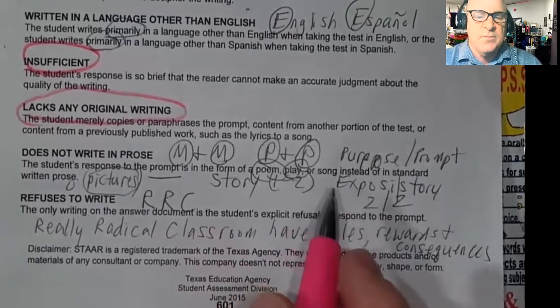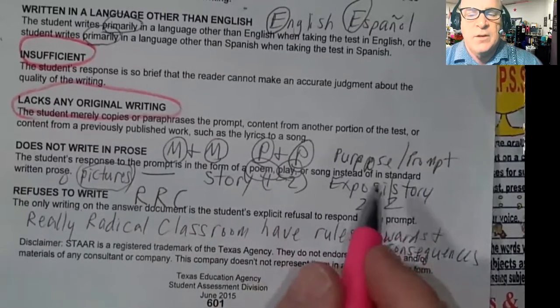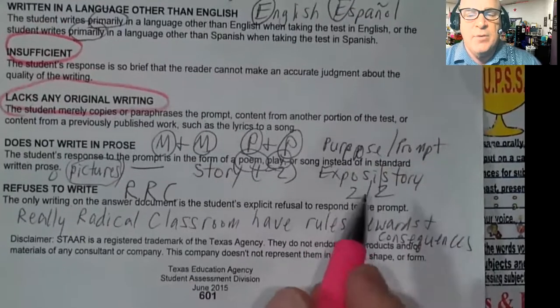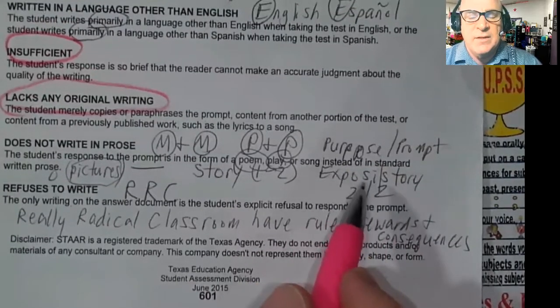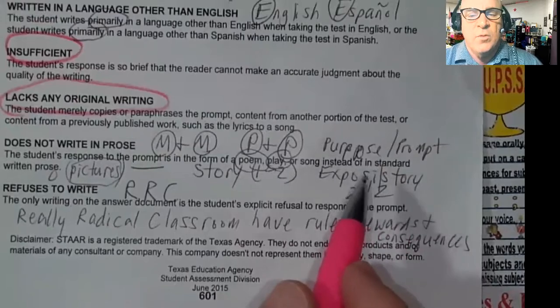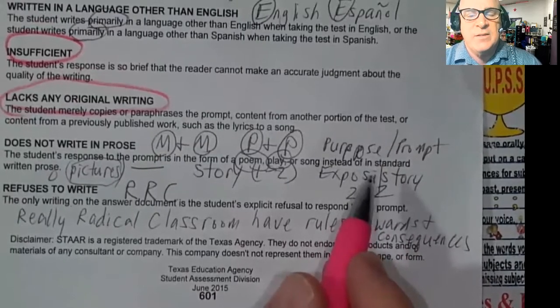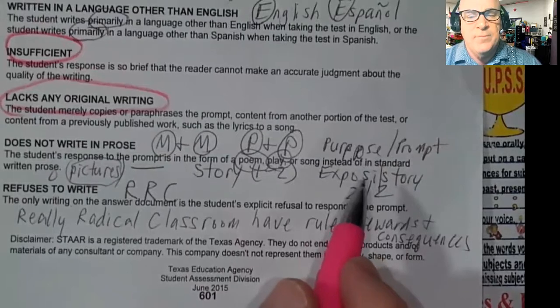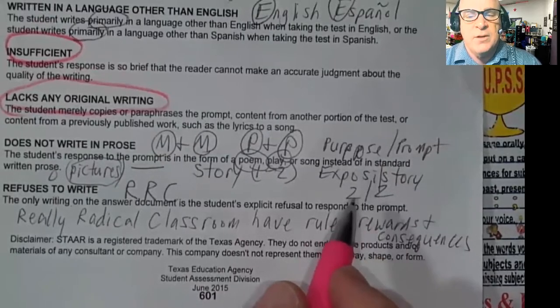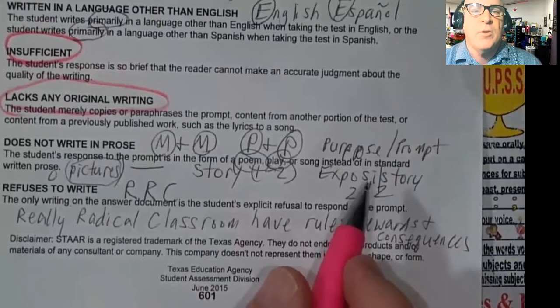For some kids, if they do what I call an expository, it's sort of like a hybrid essay where half of the essay is explaining and half of the essay is telling a story. Well, because there's enough there, at least half of the essay is you explaining, then you could give the paper a 2 and a 2 because there is enough explaining, not always following the purpose.